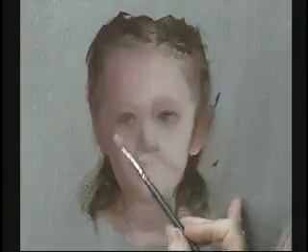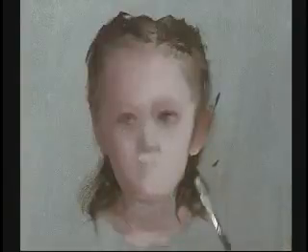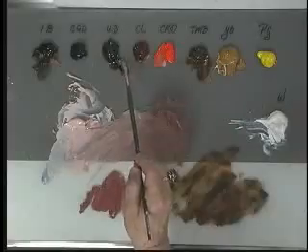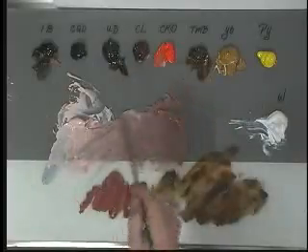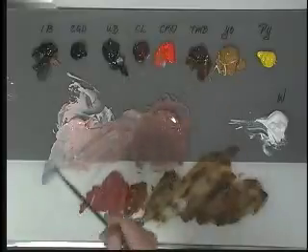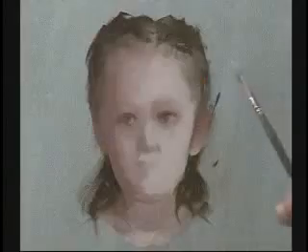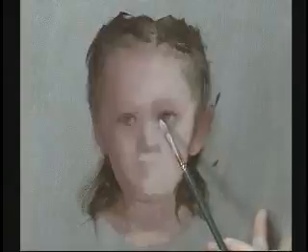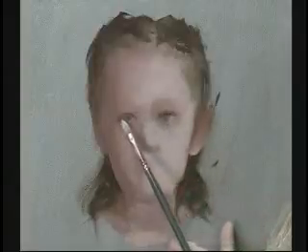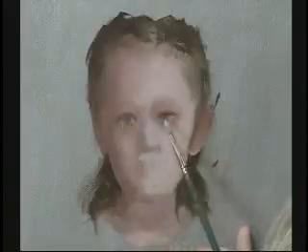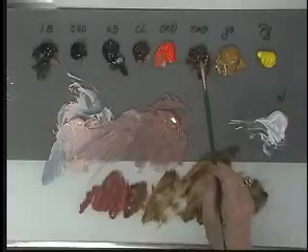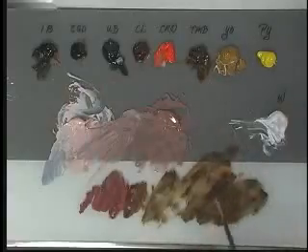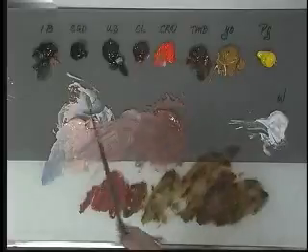Children's eyes are almost always bluer than adult eyes, and now I'm talking about the whites of the eyes, not the color of the iris. That's because they don't have the capillaries of the blood coming into the eyes as much as adults do. Young people tend to have clearer, cooler whites of the eyes than adults do. Now on the shadow side of each of those eyeballs, that is on the left side, you'll notice that I painted those with a slightly darker version of the blue-white.